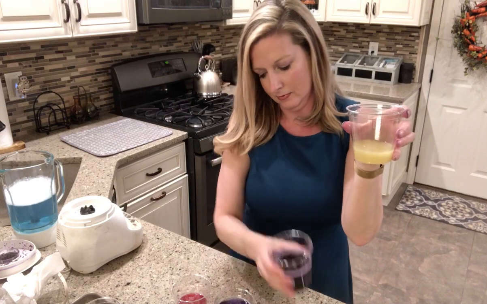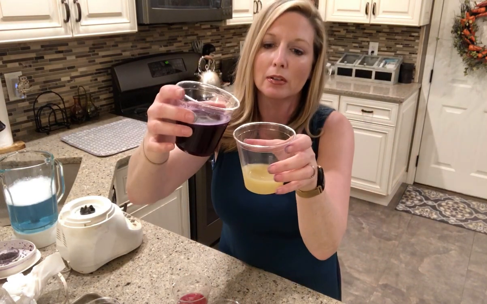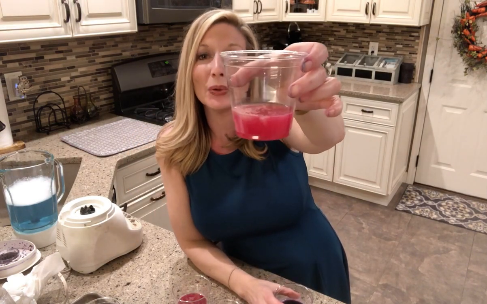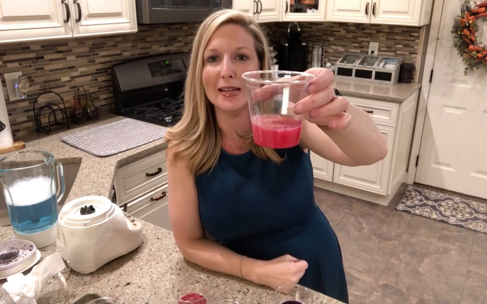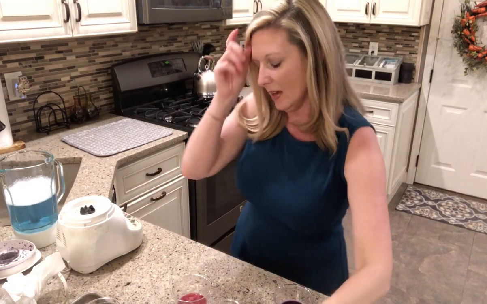Let's see. Oops, wrong substance. Okay, here we go. Let's pour it in. We're definitely going pink. We're going acidic with this one. So if you've ever sucked on a lemon, you know it's very, very acidic. It's sour. So that's why it went pink.